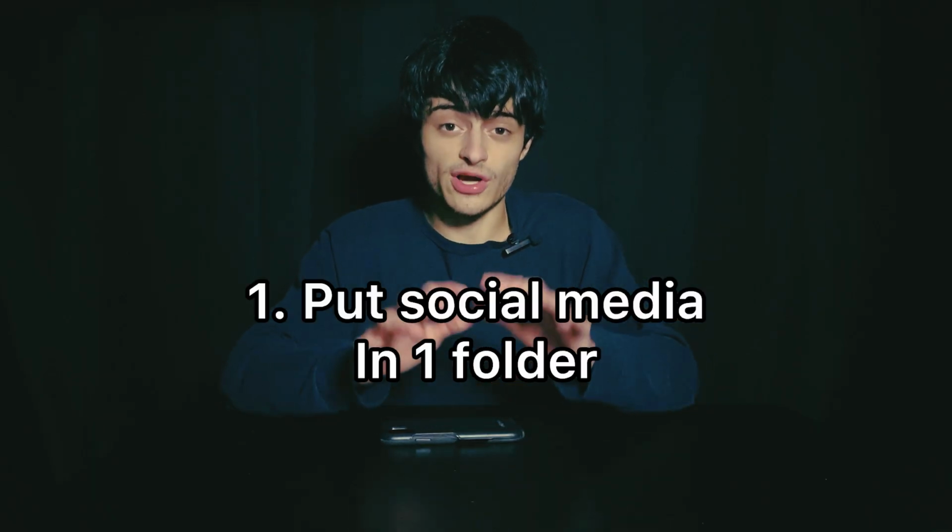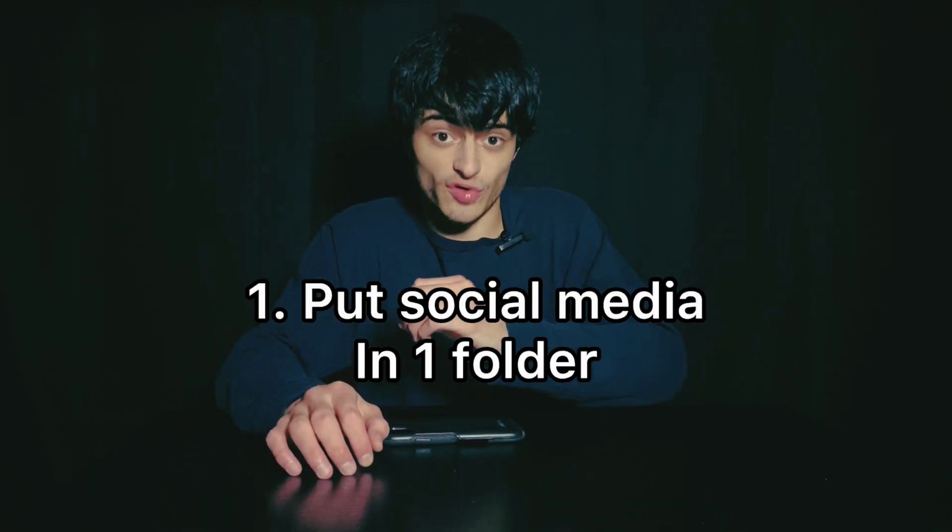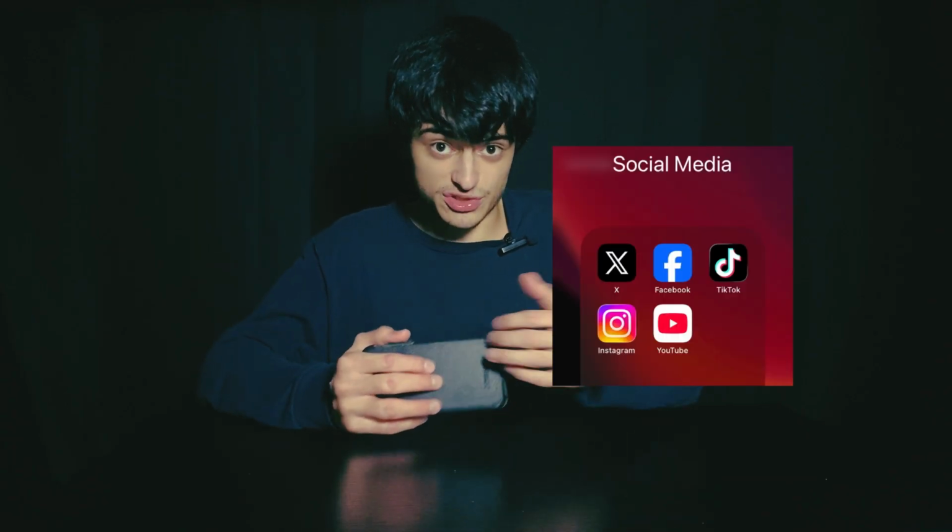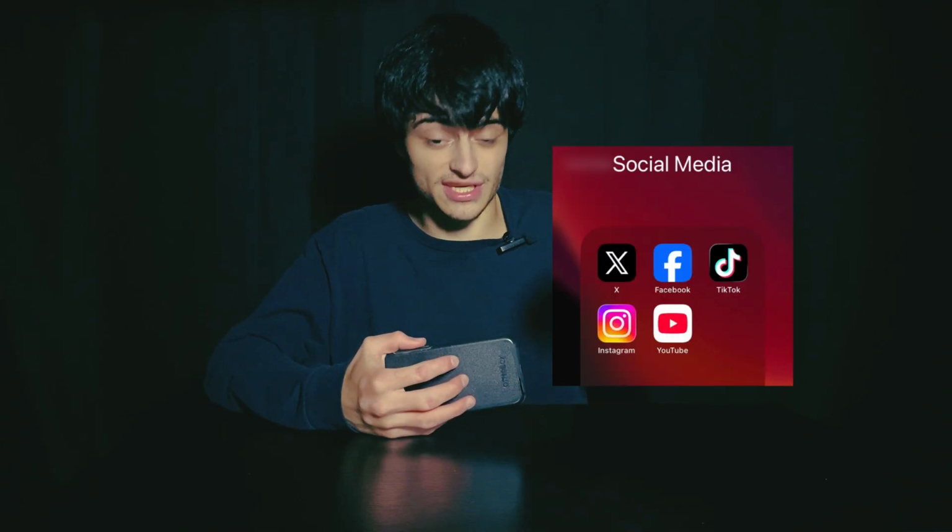So follow along. Number 1, put all social media apps in one folder. So instead of just keeping the apps in random places or keeping all the apps in just one page, what you want to do is put all the apps into one single folder. So that way, whenever you want to use the apps, you have one extra step you need to take.